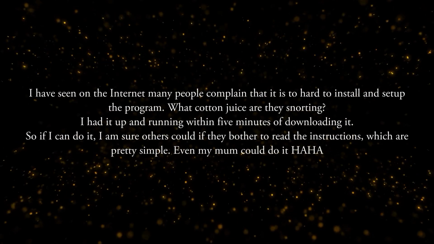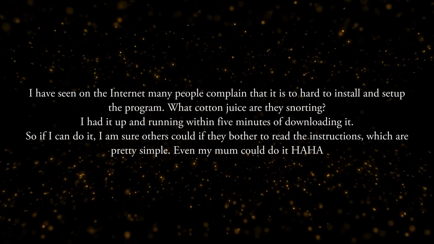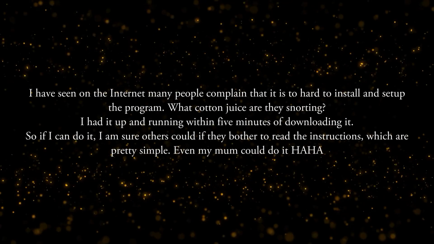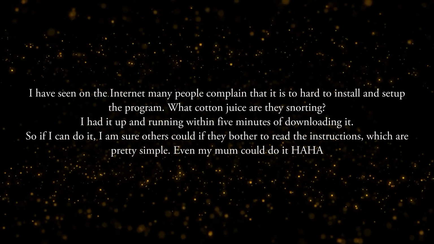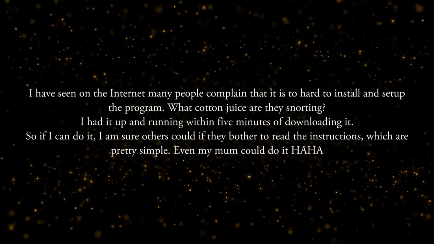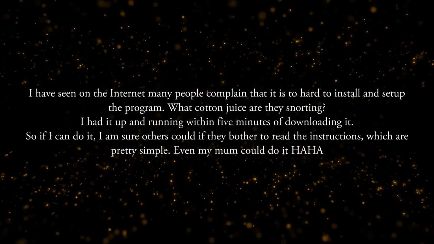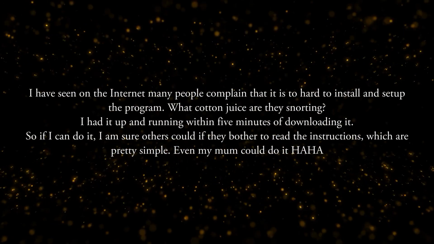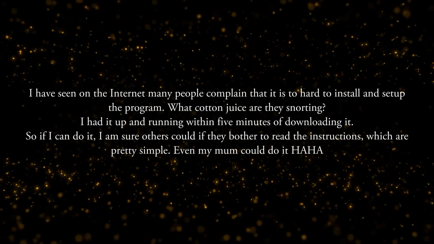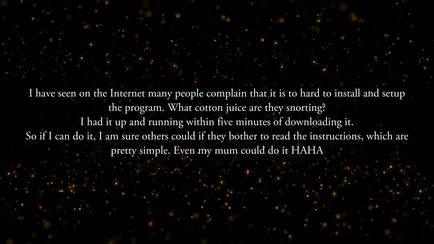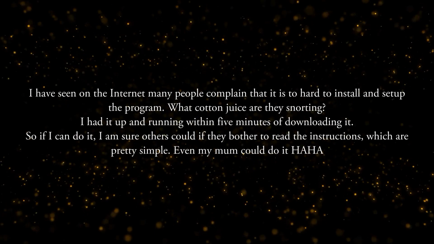I have seen on the internet many people complain that it is too hard to install and set up the program. What are they smoking? I had it up and running within 5 minutes of downloading it. So if I can do it, I am sure others could if they bother to read the instructions, which are pretty simple. Even my mum could do it, haha.